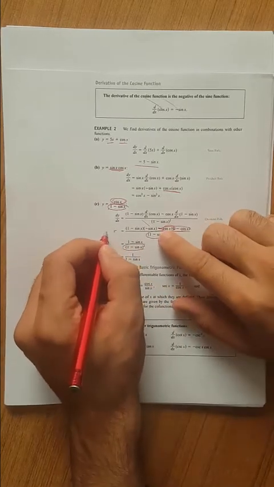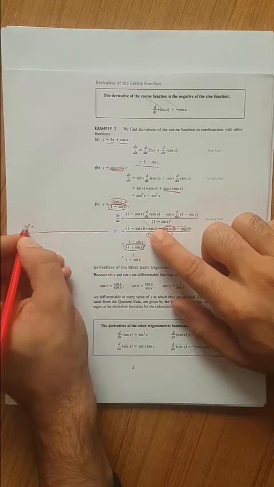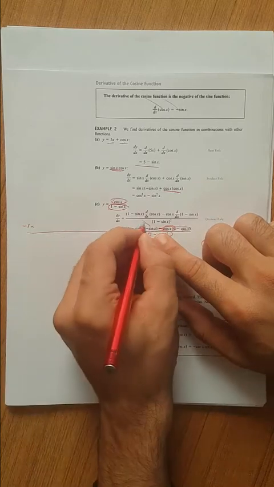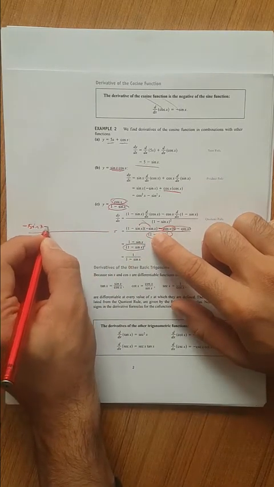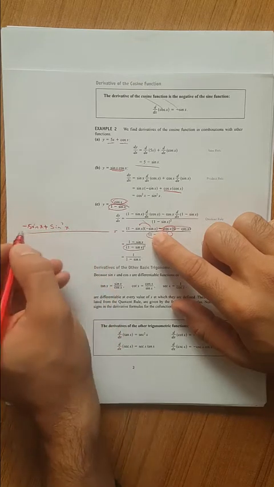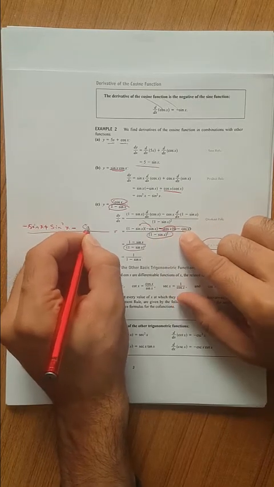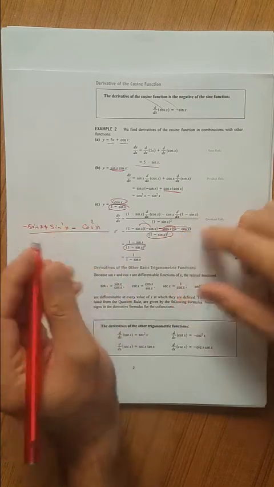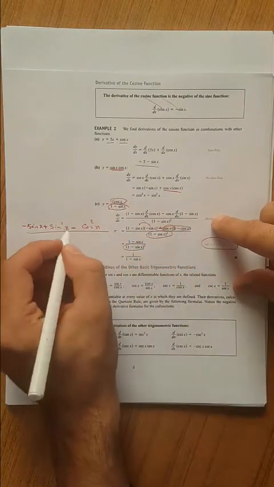Let me do it for you. So 1 minus, you multiply: I will get minus sine of x plus sine square of x, minus cosine square of x, and minus by minus, sorry, we get plus.